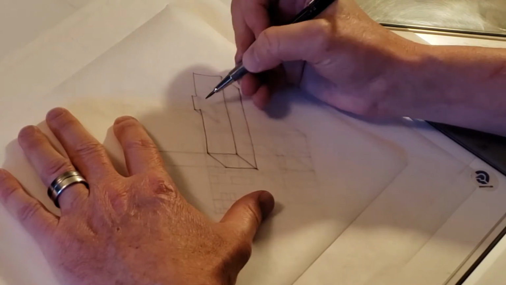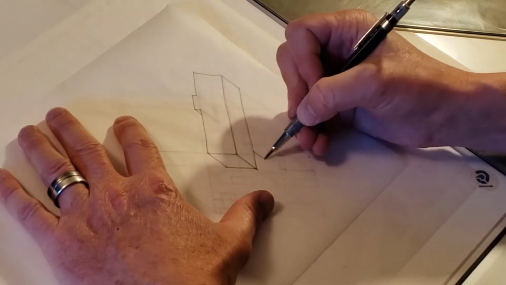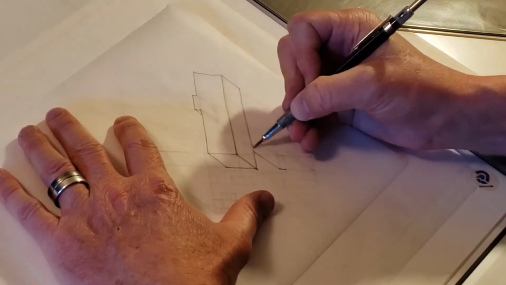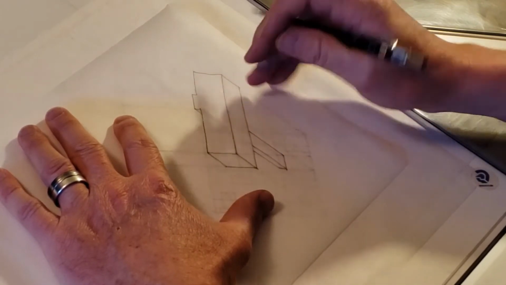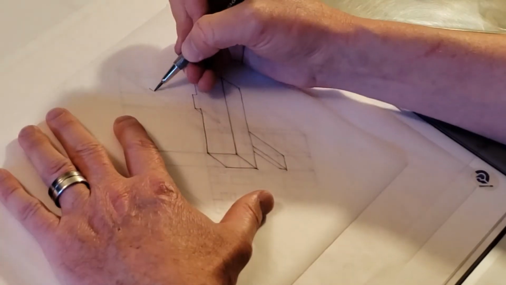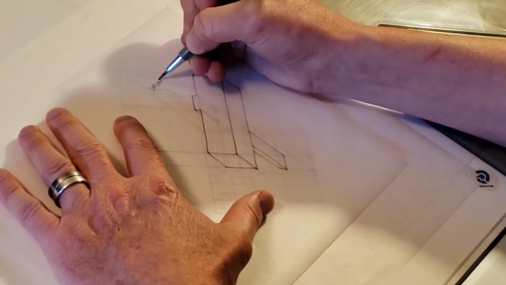Right, so we'll see that line coming down. We'll see this coming down from here. And so a union would look like that.